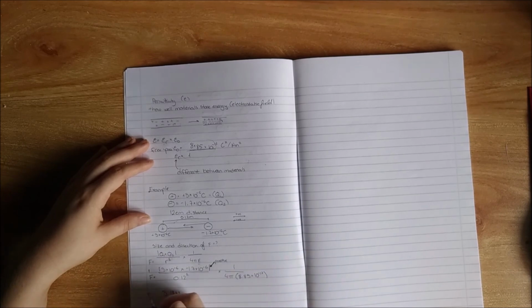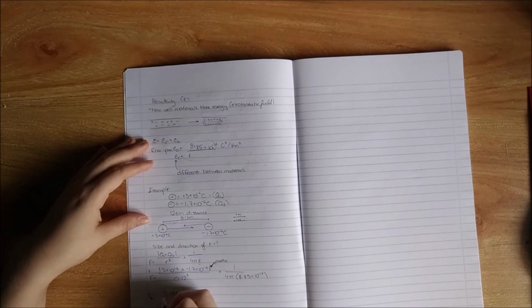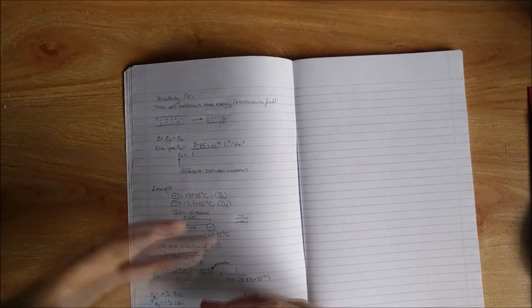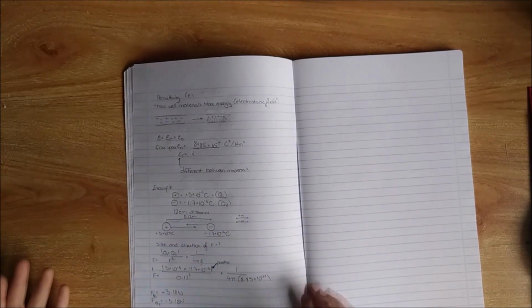So, this one, the force on charge 1, is going to be positive 3.18. The force on charge 2 is going to be negative 3.18 newtons. They're both exerting the same amount of force on each other, but they're doing it in opposite directions. And that's it.